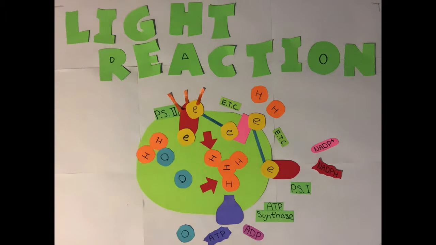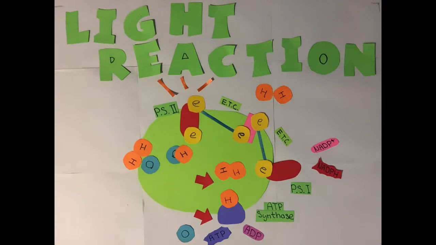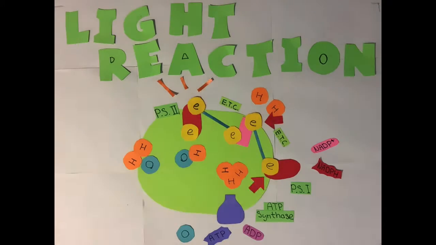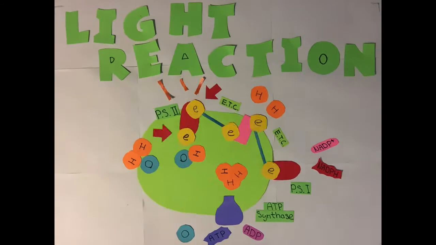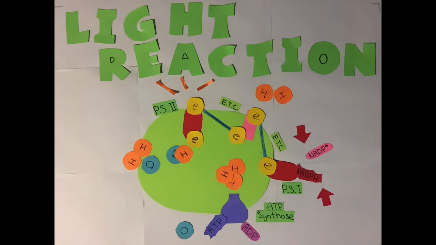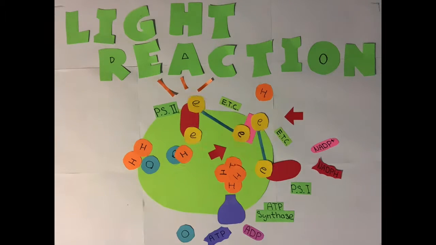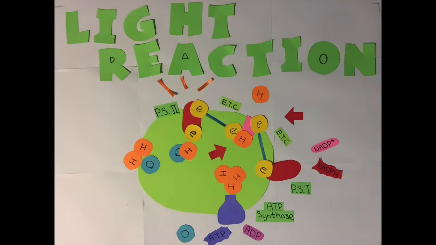The H+ that have accumulated in the inner thylakoid enter an enzyme called ATP synthase, which converts ADP into ATP. The electrons continue traveling through the ETC until they reach photosystem I and help convert NADP+ into NADPH. The energy from electrons traveling through the ETC is used to pump H+ against the concentration gradient and into the inner thylakoid.